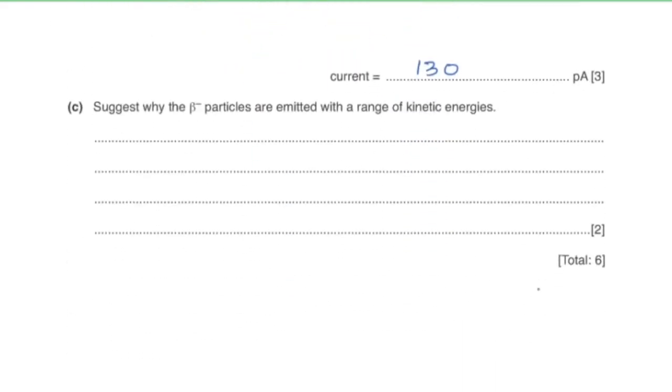Part C suggests why the beta minus particles are emitted with a range of kinetic energies. So along with beta minus particles, we are going to have an antineutrino also being released in beta minus radiation. So some energy will be shared with those antineutrinos.